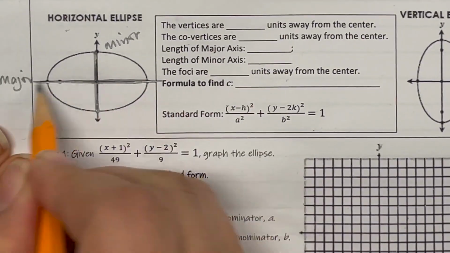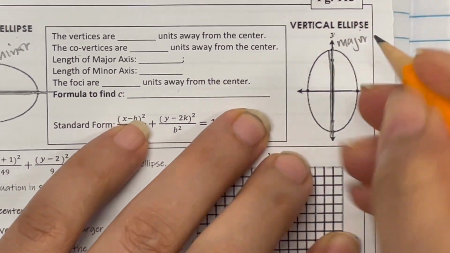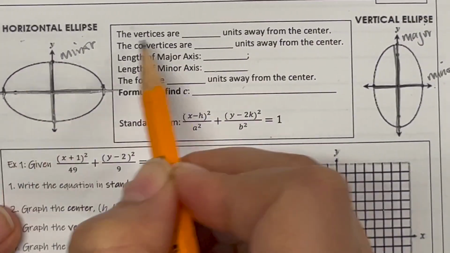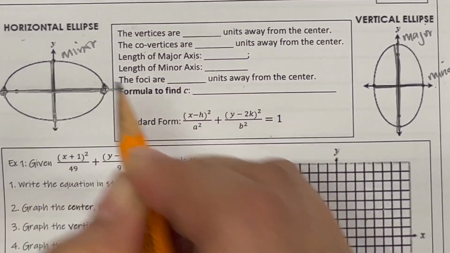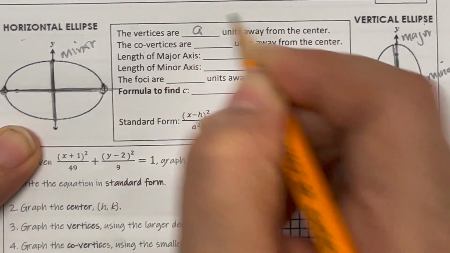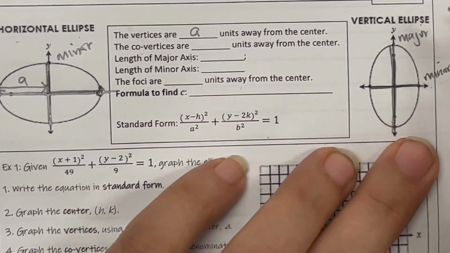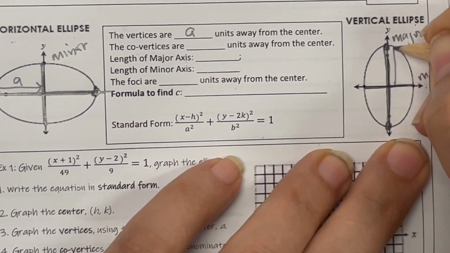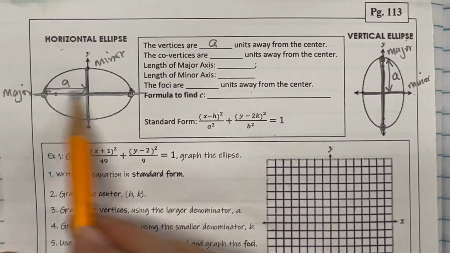And so when you have a vertical one, those are intertwined because your longer axis is vertical. So that's your major. And then your shorter axis is horizontal. So that's your minor. So you need to pay attention to that. Your vertices are on the major axis where the ellipse touches the major axis. So they are A units away from the center. So the center to one of your vertices is A. All right. So on the vertical one, it's going up and down. So from the center to the ellipse, that's A. So it flips over depending on what kind of ellipse you have.